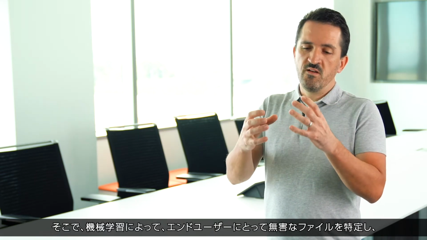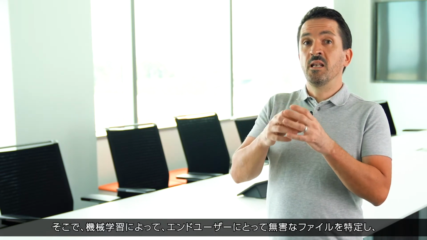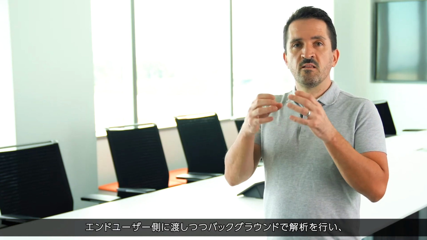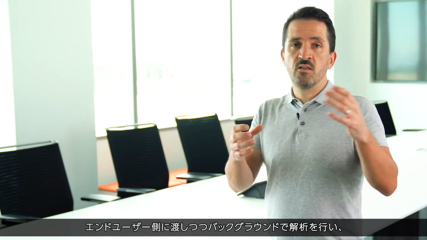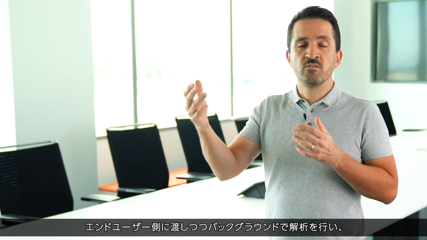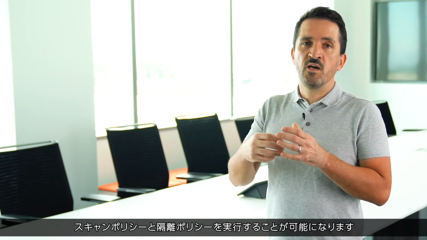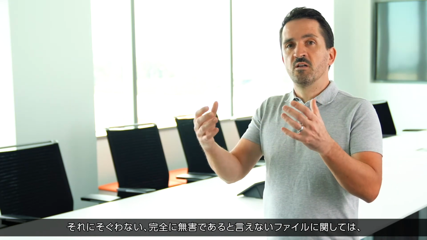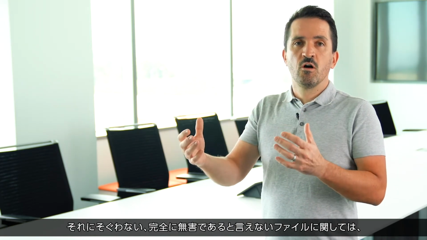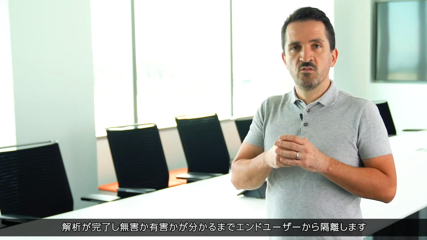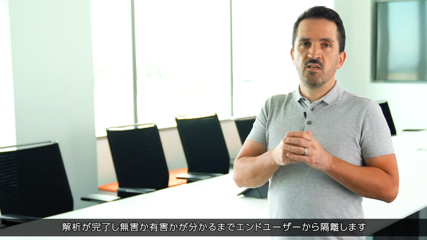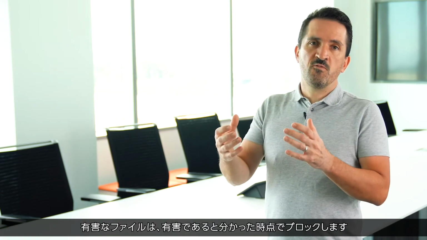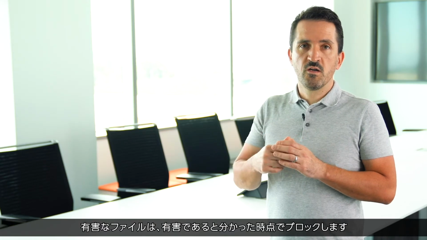So we're investing in machine learning to identify benign files, meaning files that we know for sure are harmless, so we can let these files go through and deliver them to the end user while we run the analysis in the background. This really uses machine learning to drive an allow and scan policy versus a quarantine policy. Everything that doesn't fit what is benign, everything that doesn't look harmless, will be held in quarantine, which means we won't give that file to the end user until we finish our analysis and make sure this file is either benign or we identify it as malicious, at which point we will block it.